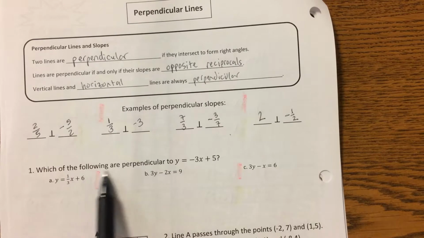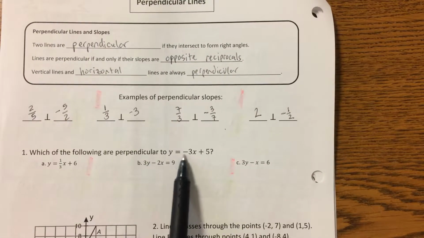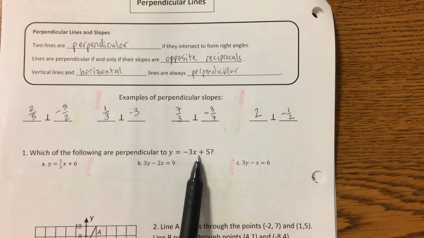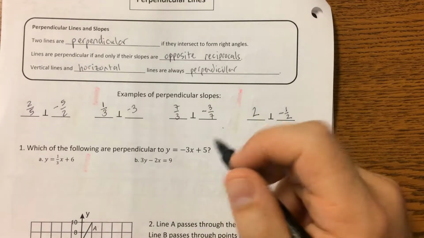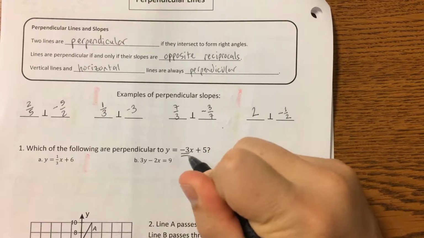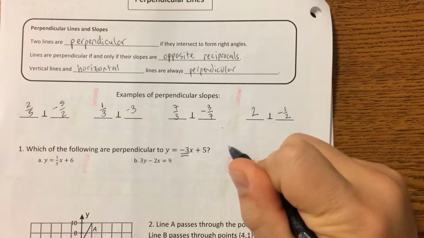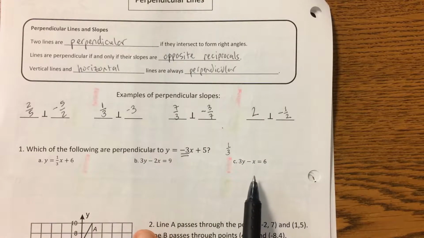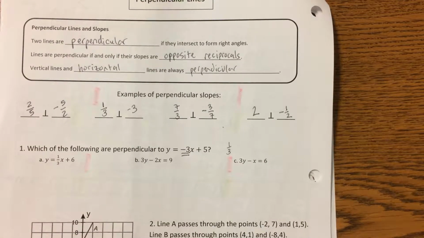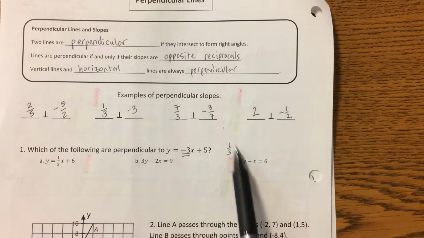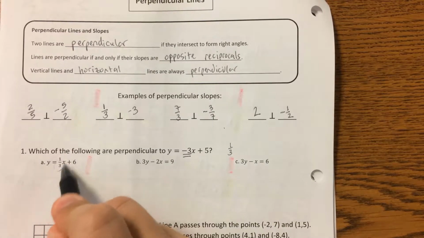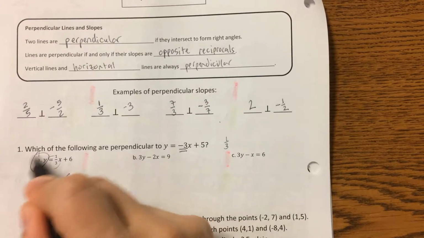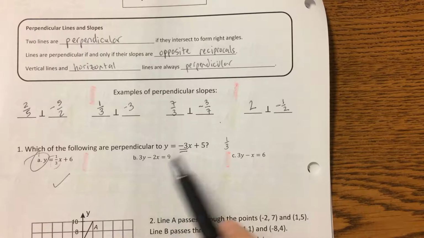This question says, which of the following are perpendicular to y equals -3x plus 5? So what we're really looking for are lines where the slope is going to be +1/3. So we're going to put all of these into slope-intercept form, if they're not already. You can see this one's already in that form, and we try to figure out what the slope is. So this one already has a slope of 1/3. That one's good to go. Let's solve this one for y.